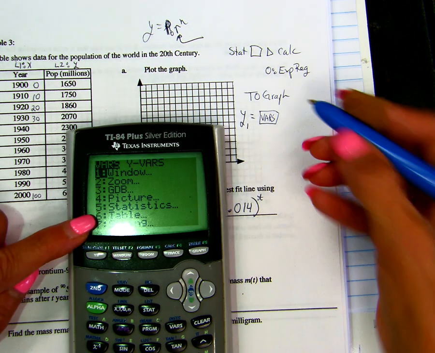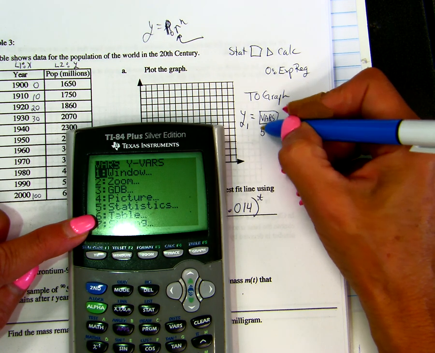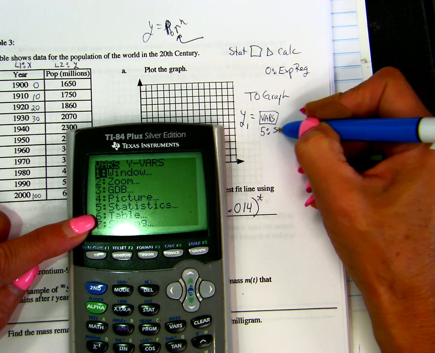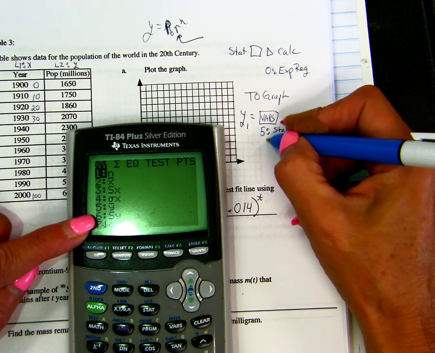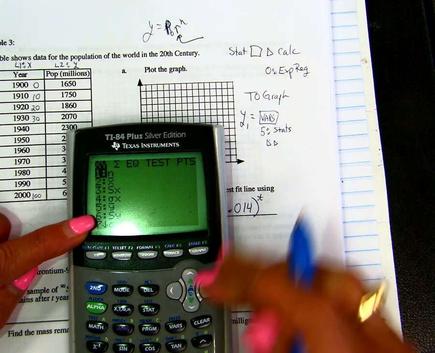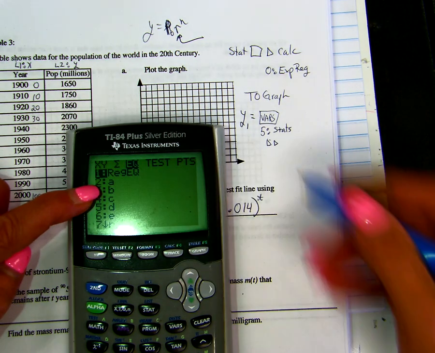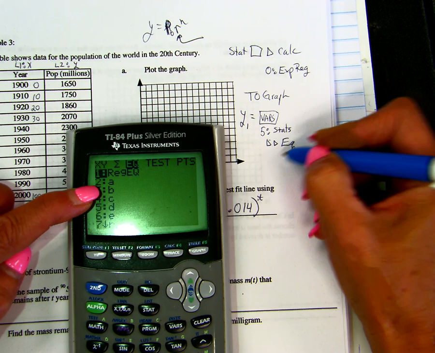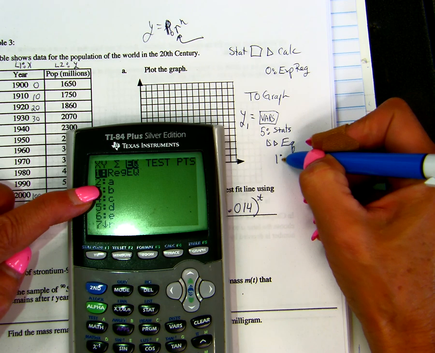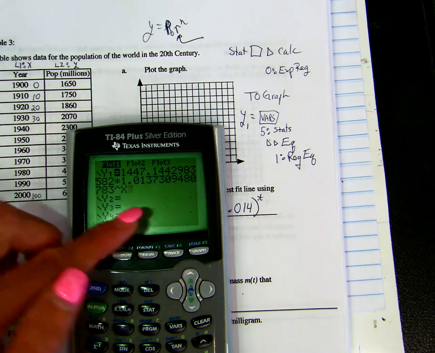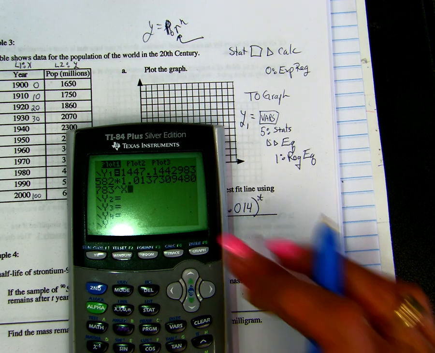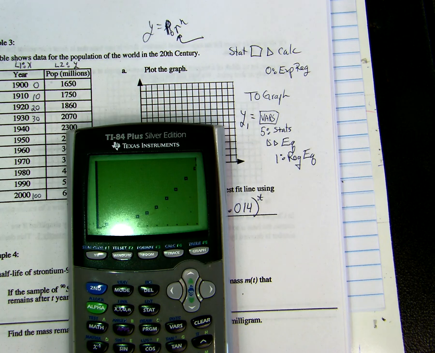And then you're going to go down to option 5, which says statistics. And then you're going to scroll over twice to equation and choose option 1, which is your regression equation. And it just copied it in there for me. So now when I graph it, I can see that exponential growth, my line or my function of best fit.